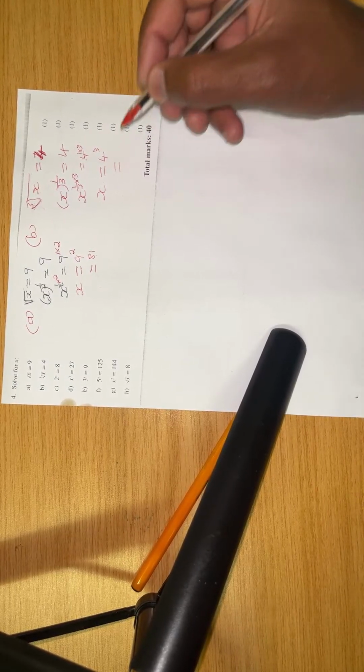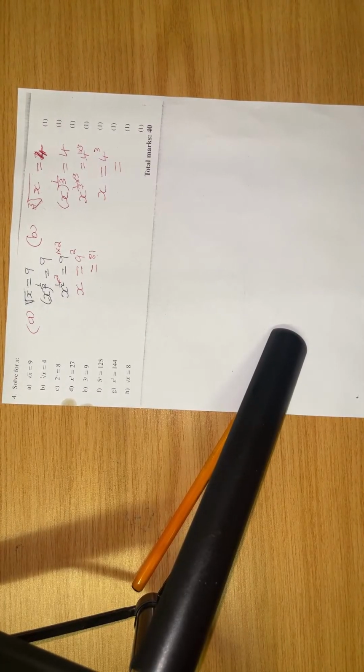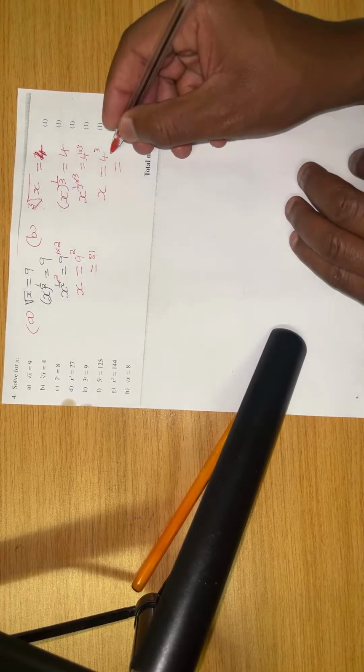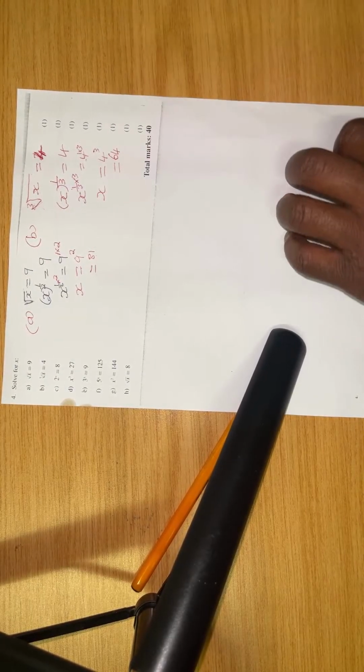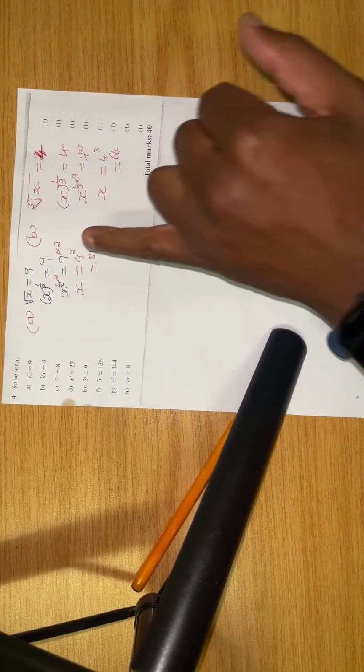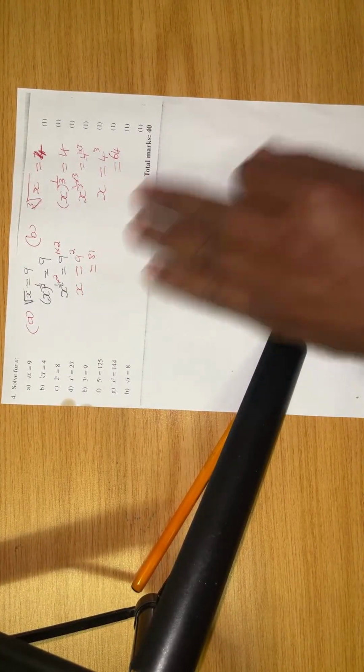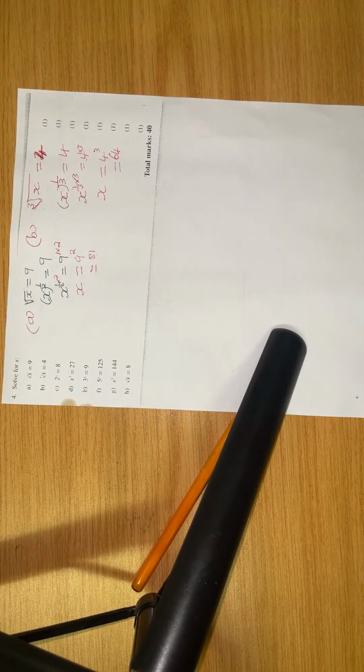Therefore, the answer in this case will be, use your calculator, 4 exponent 3. And then we are getting 64. It's basically 4 multiplied by 4 multiplied by 4. 64.